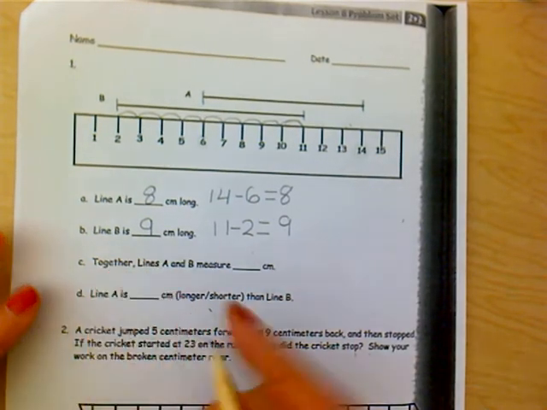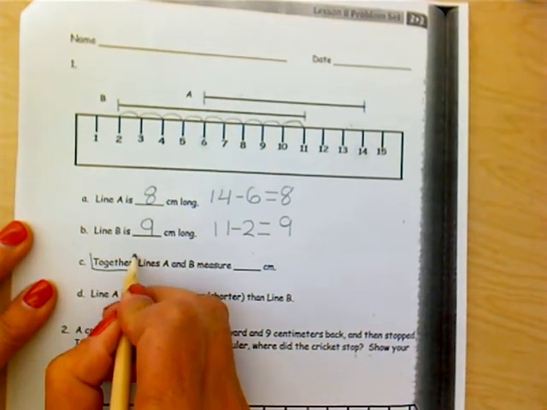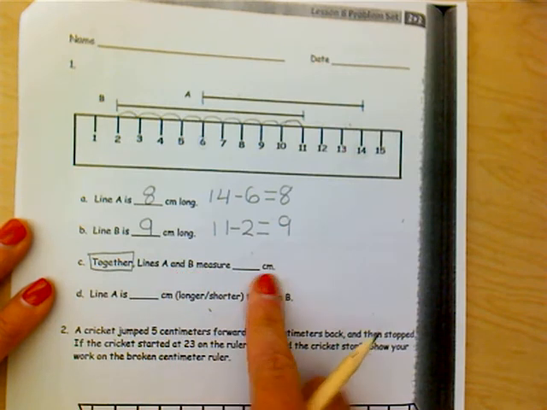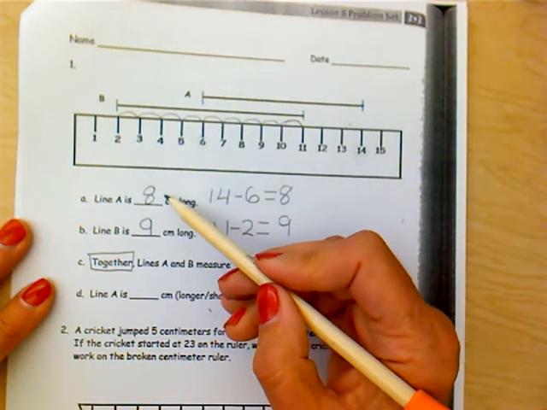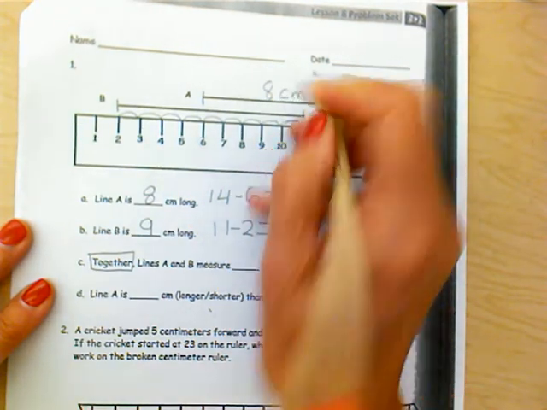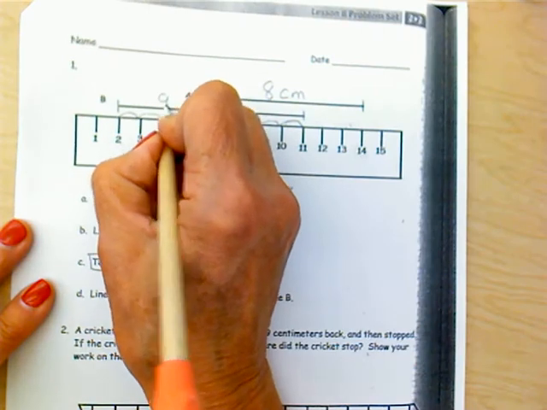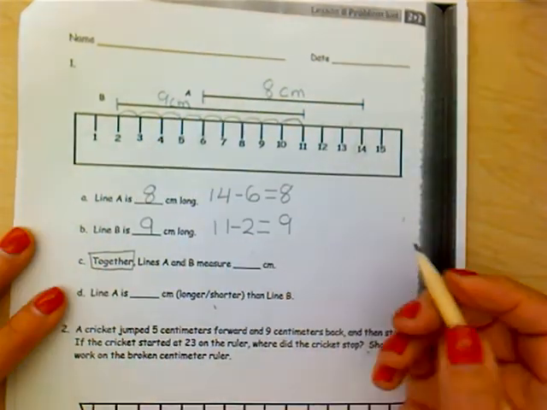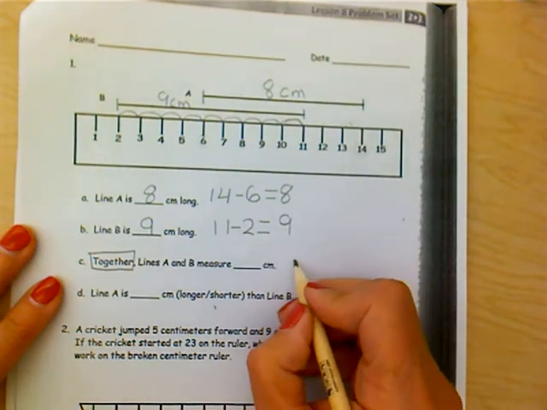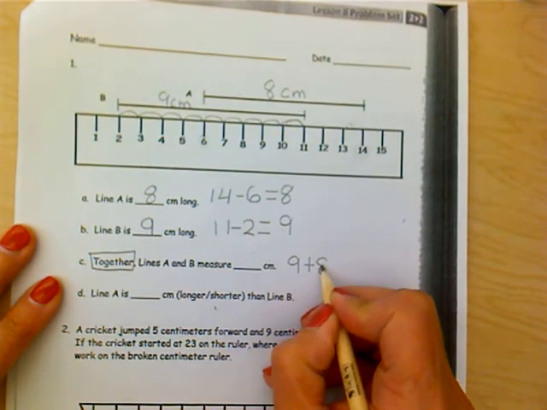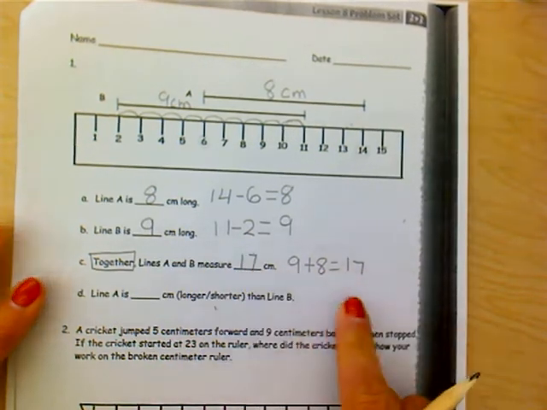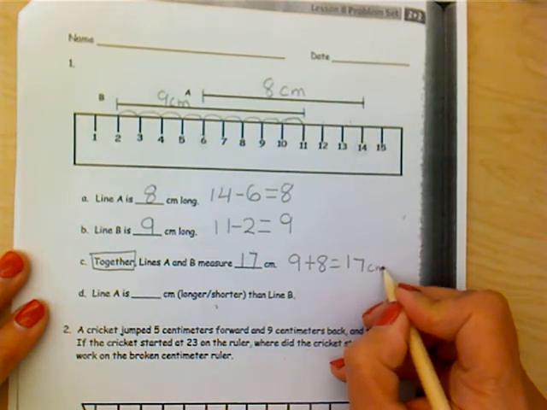Now I need to figure out how long are these two lines together. Together, line A and line B measure how many centimeters? Well, I'm going to look at how long line A was, which was 8 centimeters. And how long was line B? That one was 9 centimeters. Then, if I want to set up an equation, that's easy because I'm going to combine them and put them together. So 9 centimeters plus 8 centimeters equals 17 centimeters. If you came up with 17 centimeters for that, congratulations.